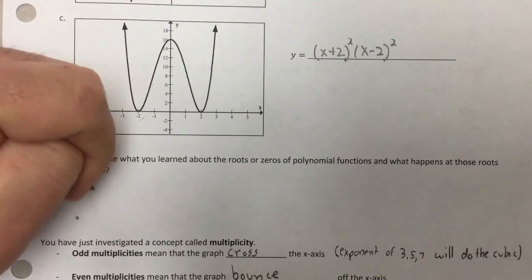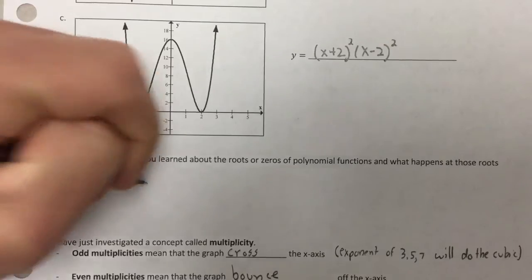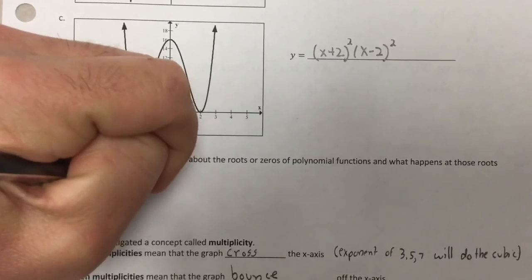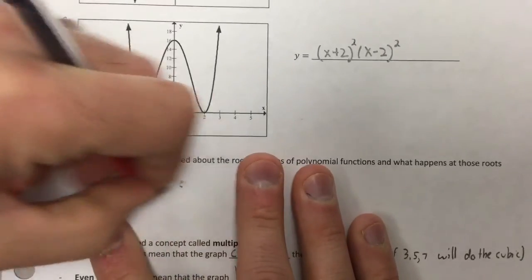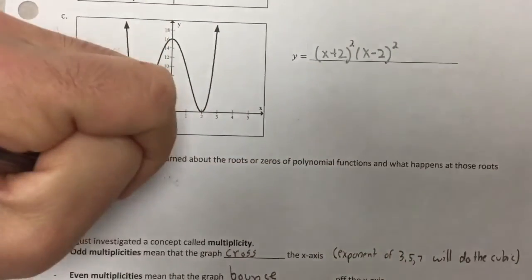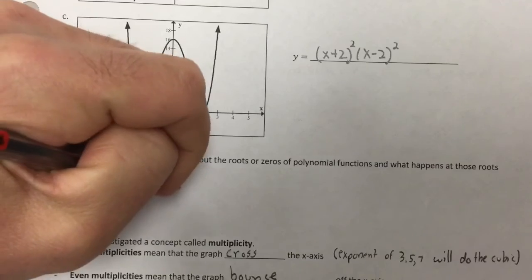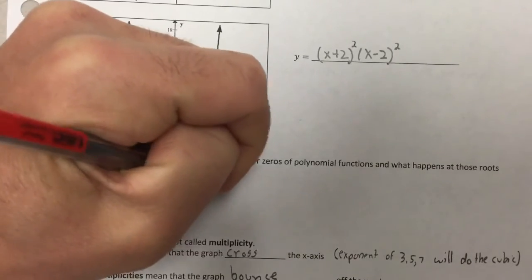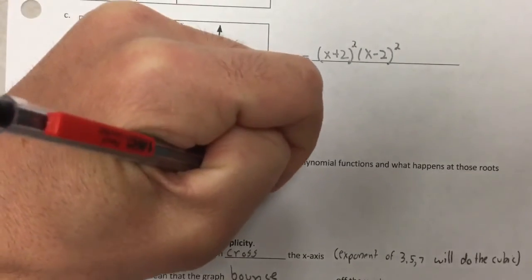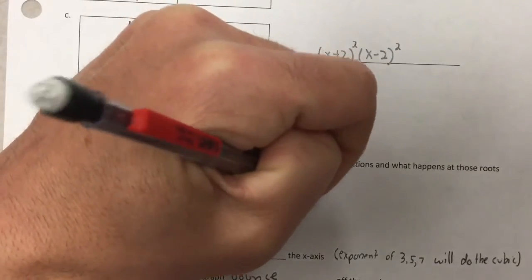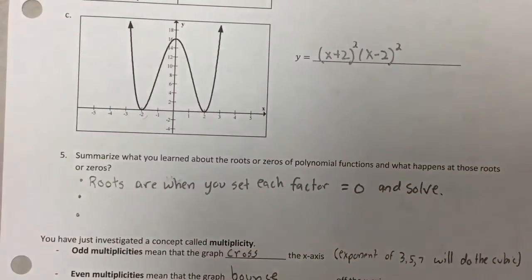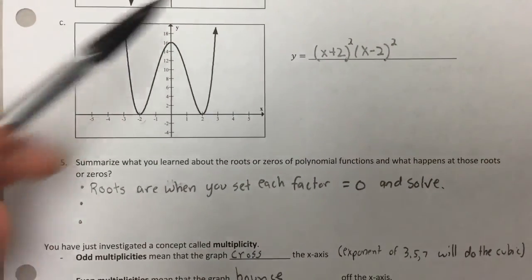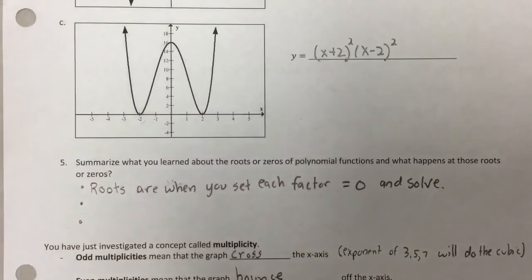So the main things you want to make sure you write down are that roots are found when you set each factor equal to 0 and solve. Normally they're going to be the opposite of what you see.